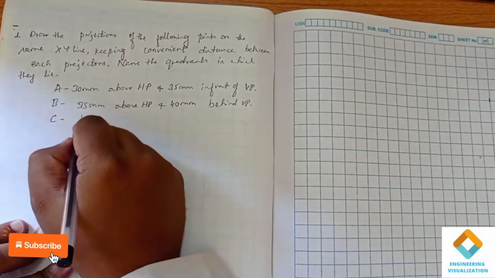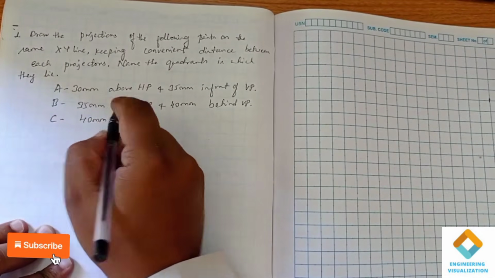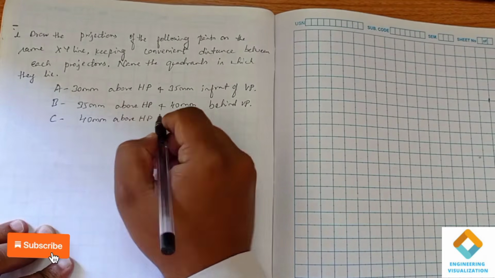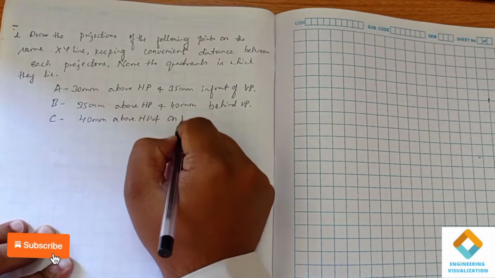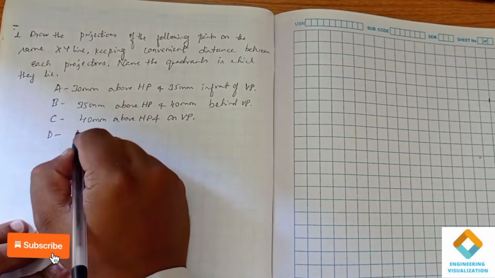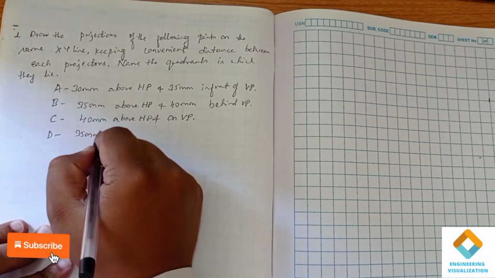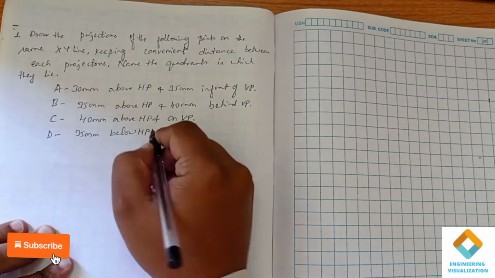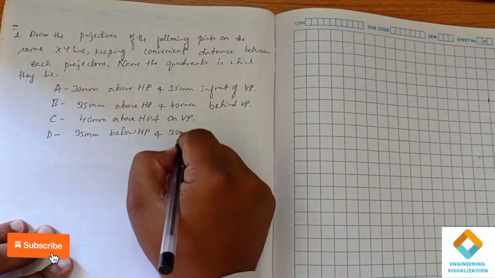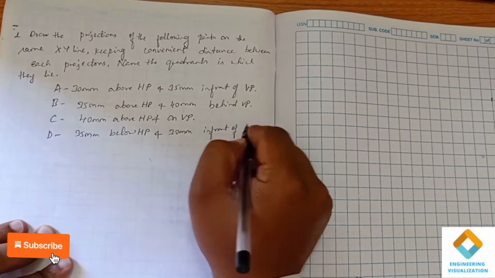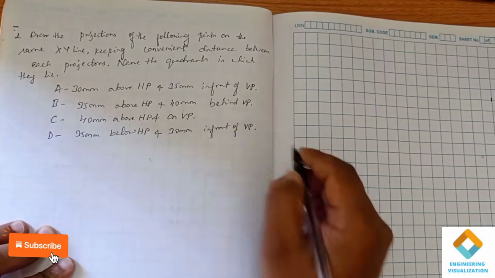Point C, 40 mm above HP and on VP. Next point D, 35 mm below HP and 30 mm in front of VP.